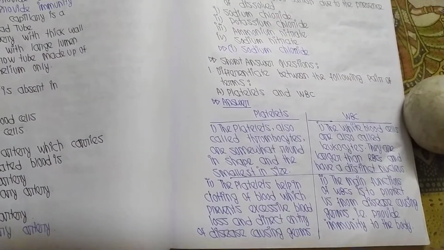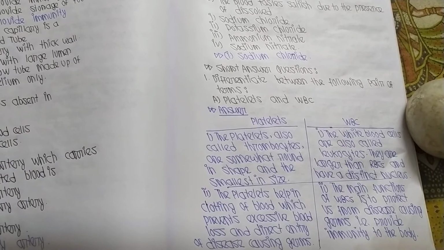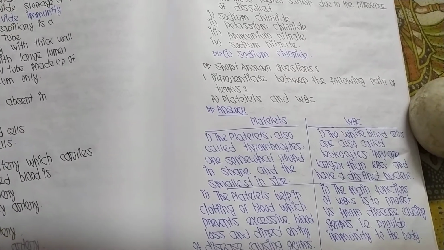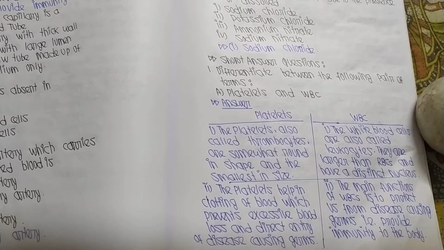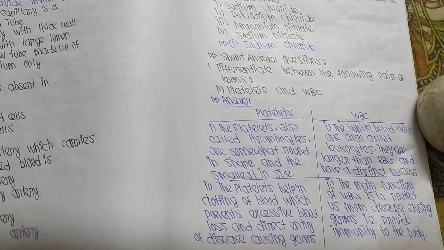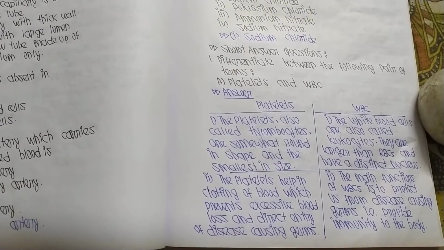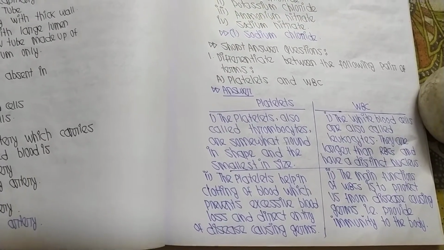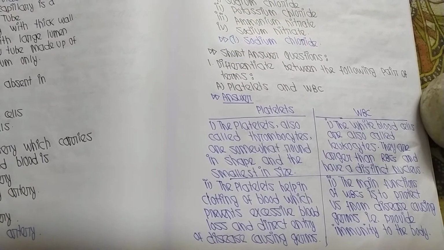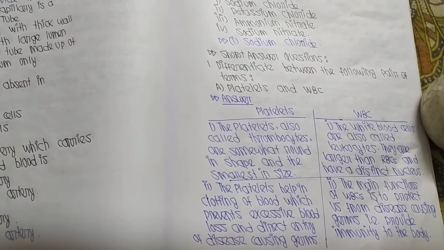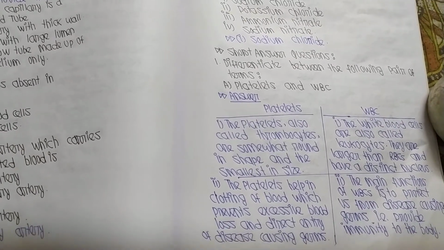Now come to the short answer questions. Differentiate between the following pair of terms. Number 1. Platelets and WBC. Answer. Platelets. Number 1. The platelets, also called thrombocytes, are somewhat round in shape and the smallest in size. WBC. Number 1. The white blood cells are also called leukocytes. They are larger than RBCs and have a distinct nucleus.